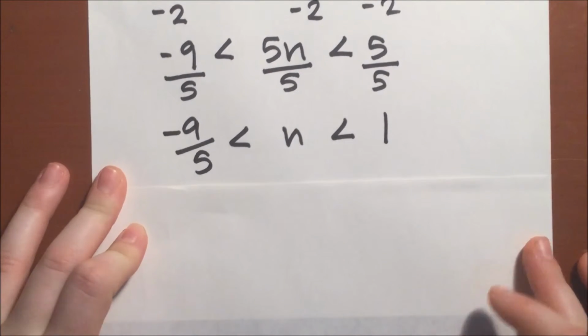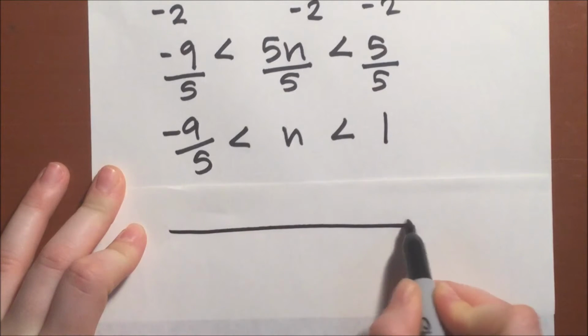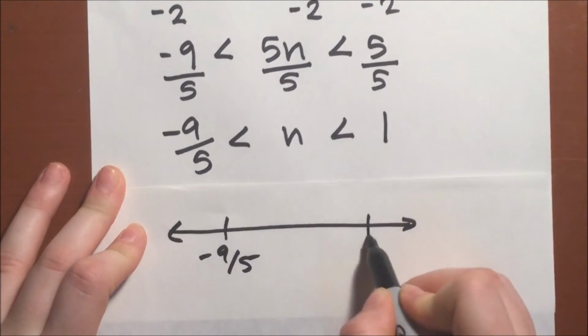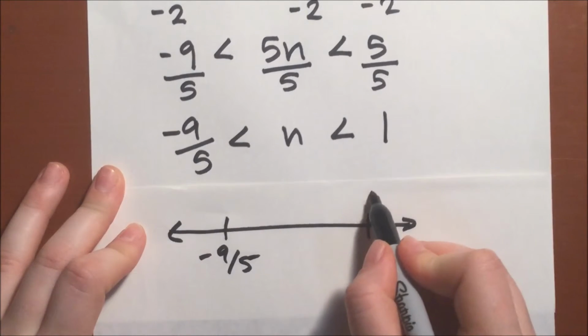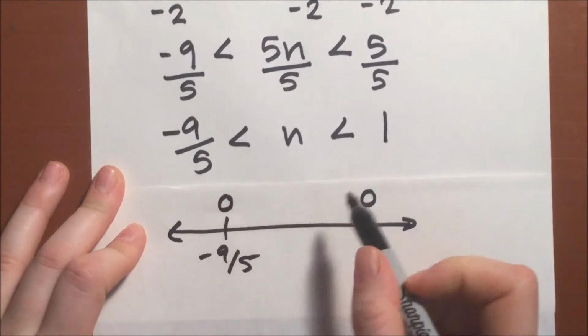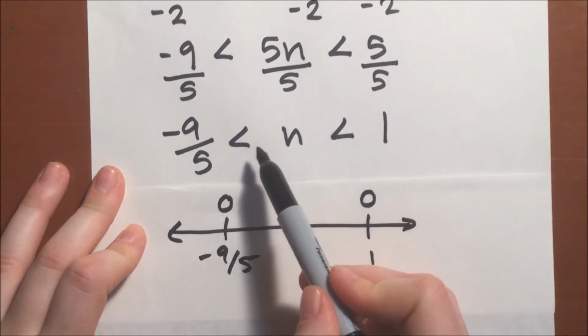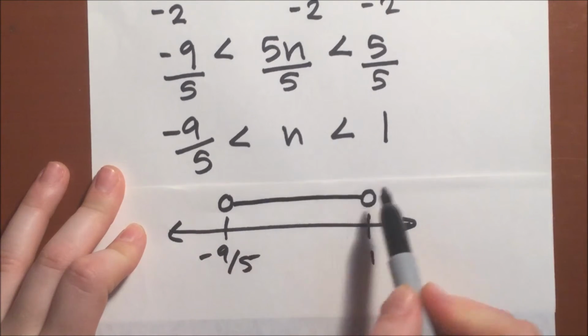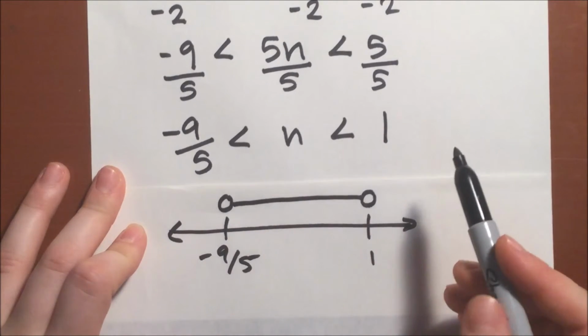And I'm going to have my graph, negative 9 over 5, 1. Okay. Since this is not an equal to, these bubbles are going to remain open. And I'm just going to take what's in between them, because n is in between these values.